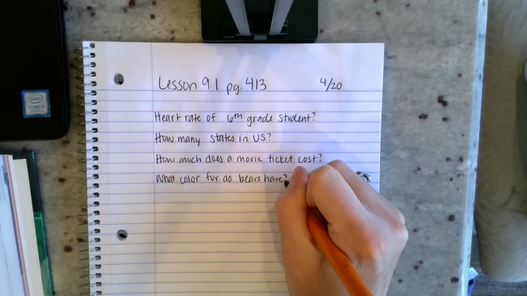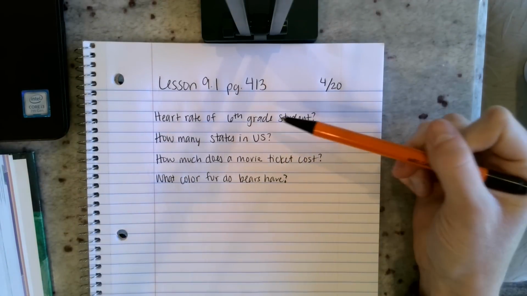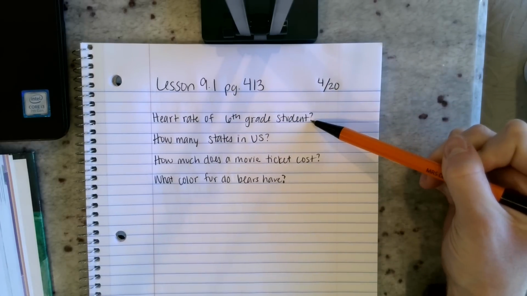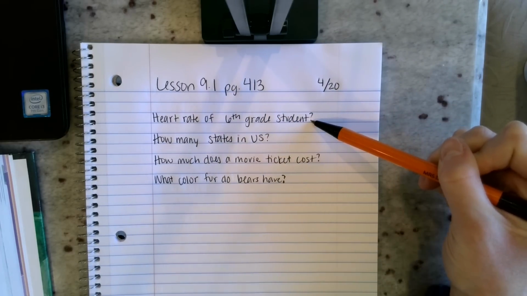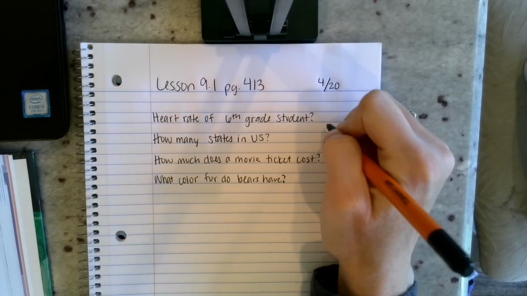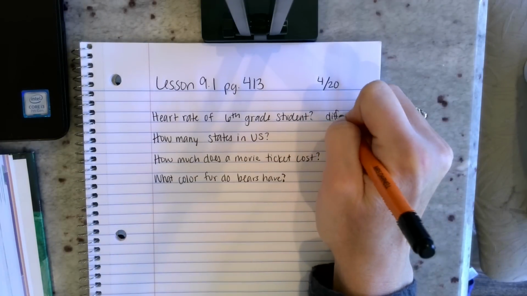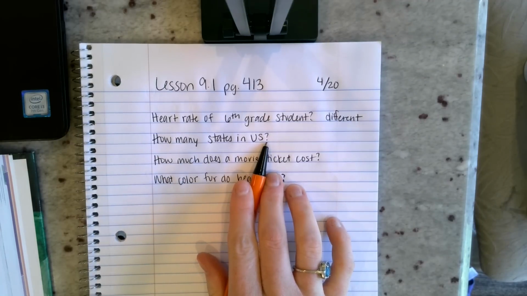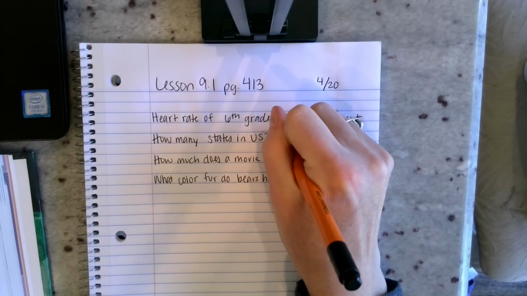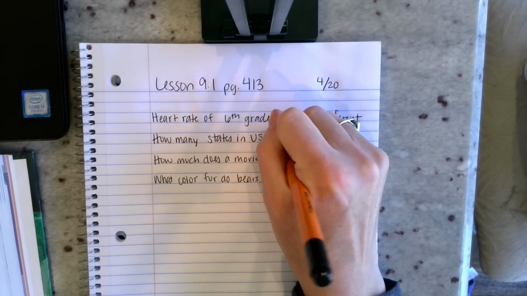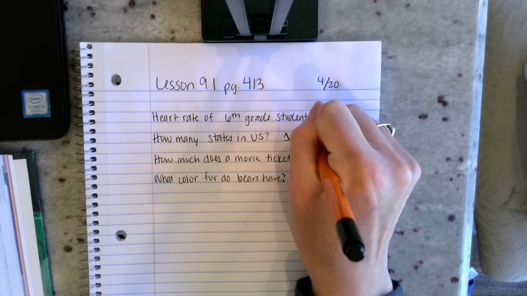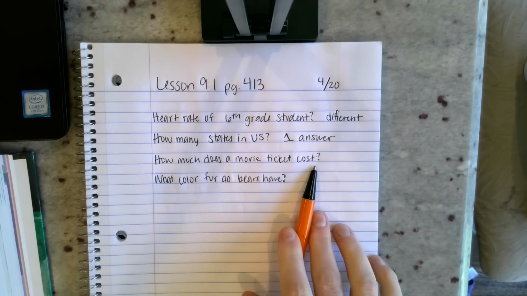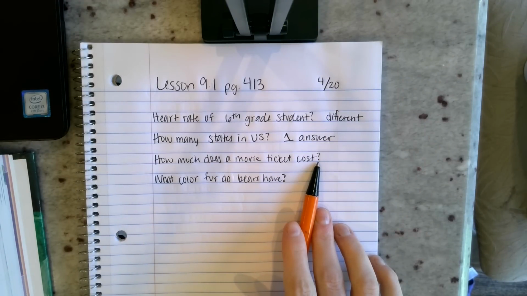So looking at these questions, the heart rate of a 6th grade student, is everybody going to get the exact same answer for that? No, you will get different answers, right? How many states in the US? Will everybody get the same answer for that? Yes, so this is one answer. How much does a movie ticket cost? Will you get the same answers for that?